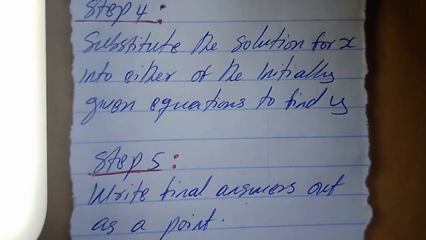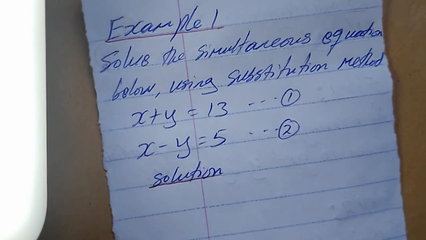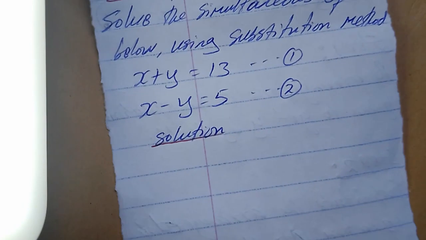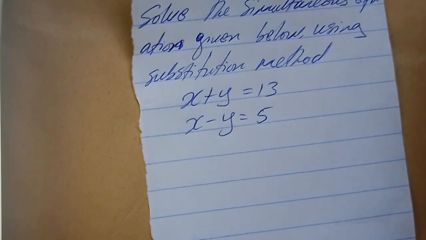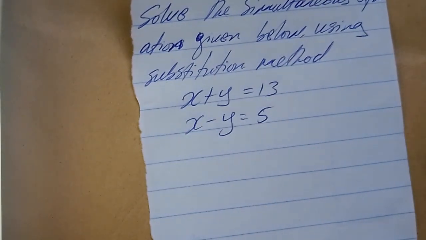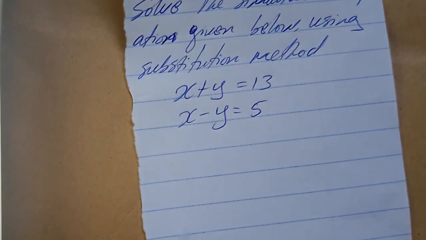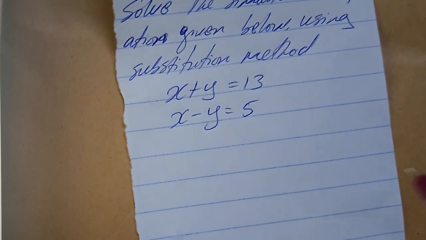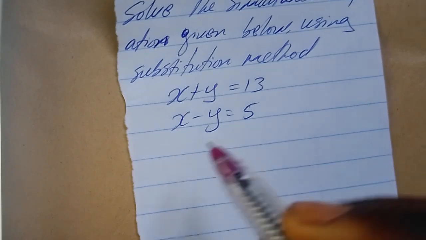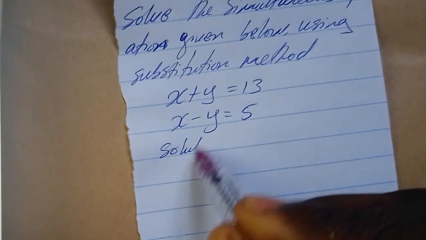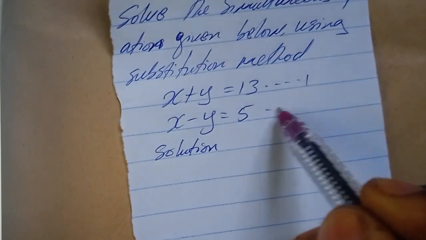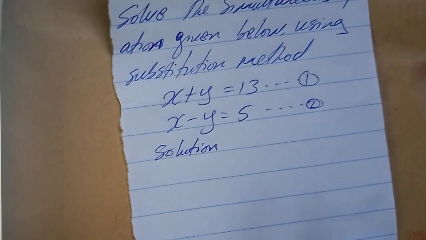Example 1 says, solve the simultaneous equation below using substitution method. Before we solve this, we need to recall our steps. Our first step says, rearrange one of the equations given to get y by itself. We're going to name this equation 1 and this equation 2.